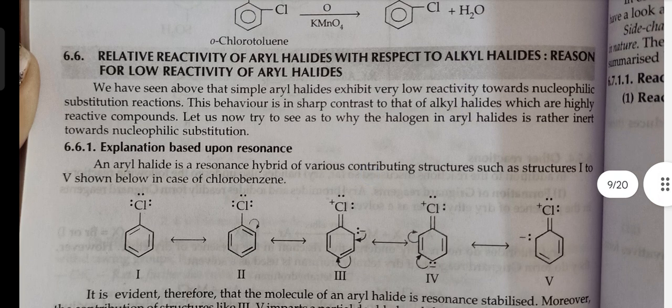Relative reactivity of aryl halides with respect to alkyl halides. Reason for low reactivity of aryl halides. This behavior is in sharp contrast to that of alkyl halides, which are highly reactive compounds. Let us now try to see why the halogen in aryl halides is rather inert towards nucleophilic substitution.